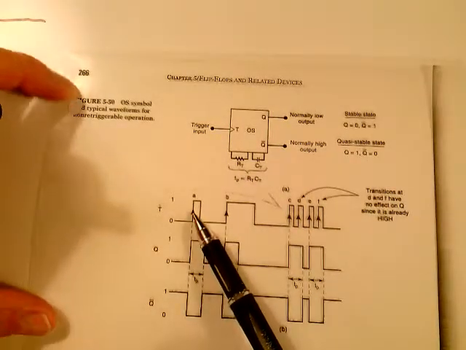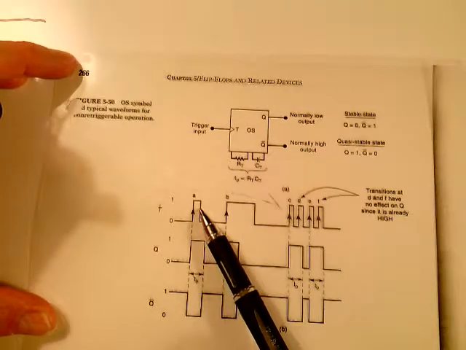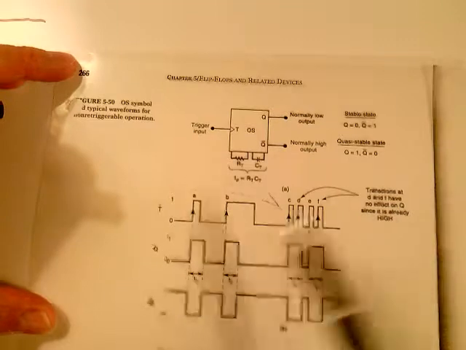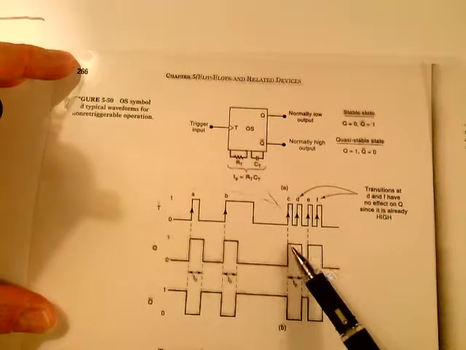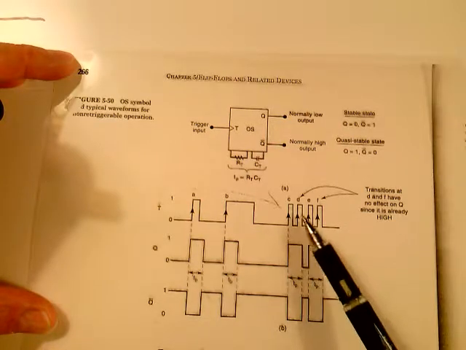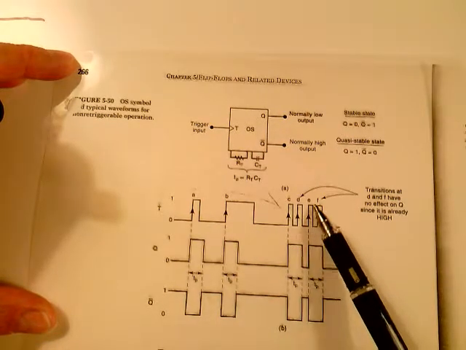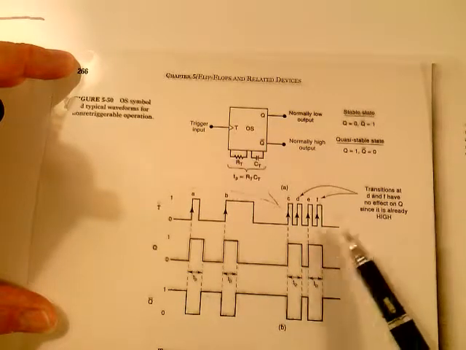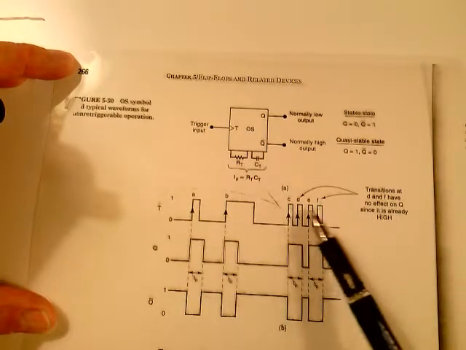So notice down here, it's a non-retriggerable one-shot. You get a trigger, you get a pulse width. You get another trigger, you get a pulse width. Over here, you get a trigger, and you get a pulse width. And this pulse D occurs within this pulse width, so D is ignored. Then you get another trigger on E, and F occurs within that pulse width, so both D and F pulses are ignored up here.